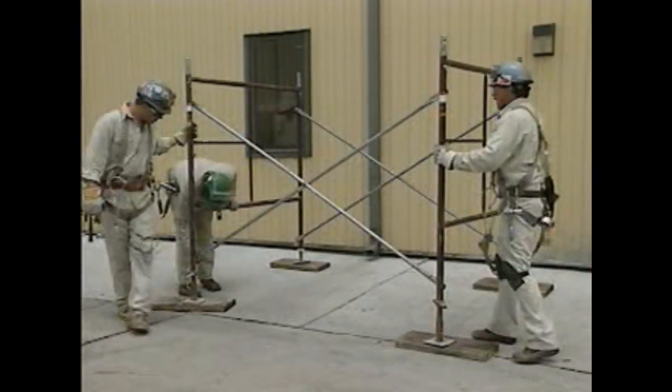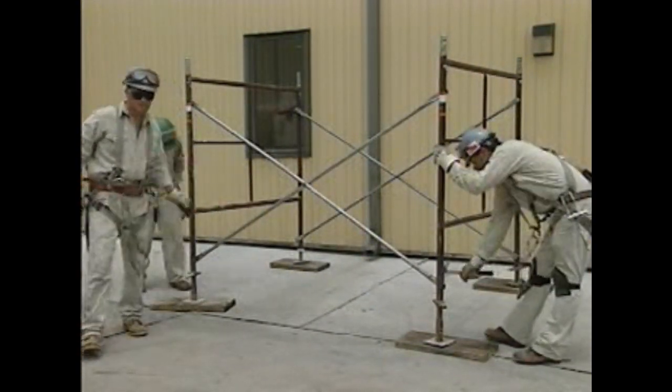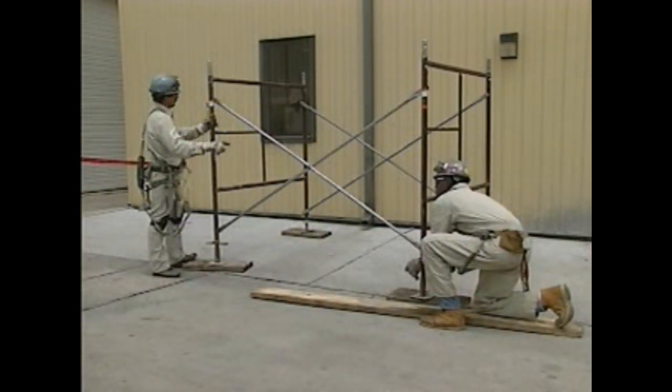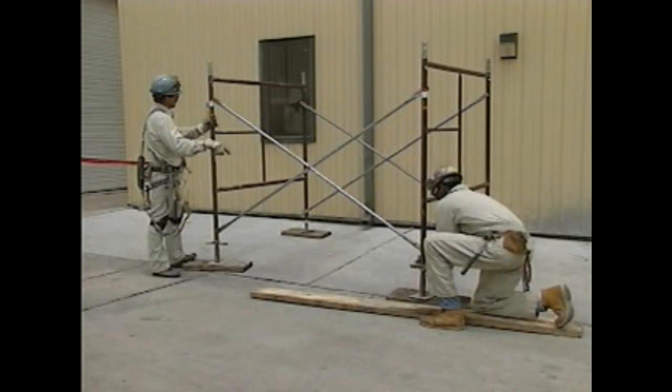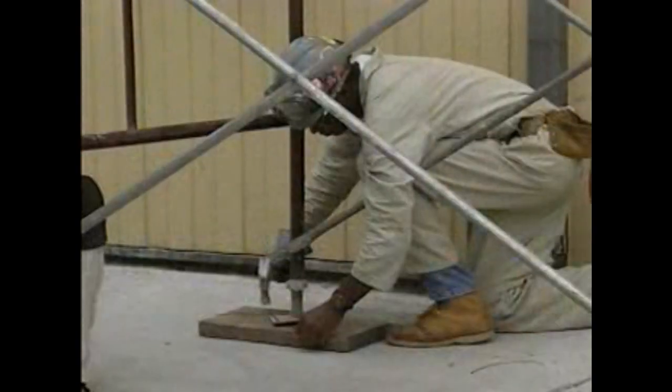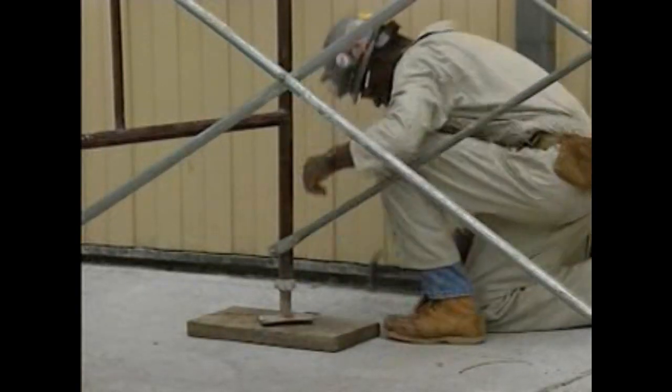Cross braces are then connected between the two end frames to strengthen the scaffold. At this point, a bubble level is used to level and plumb the framework to ensure that the scaffold will be stable. And the base plates are nailed to the sills.